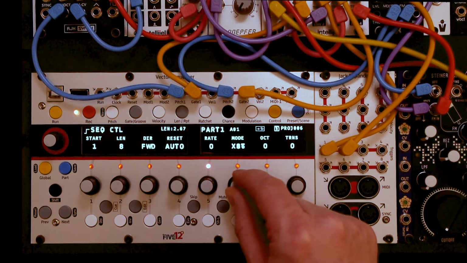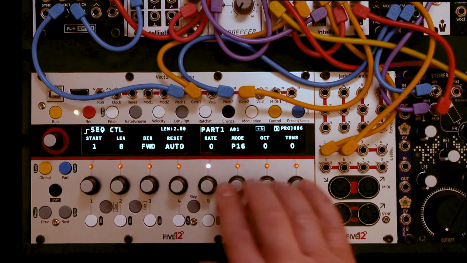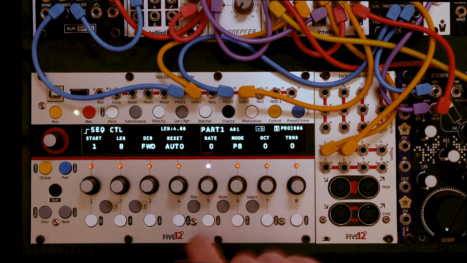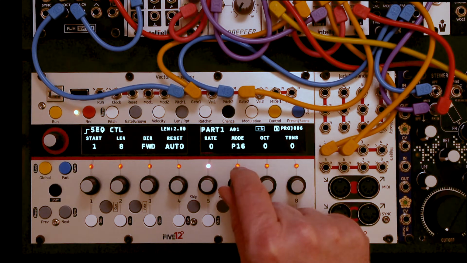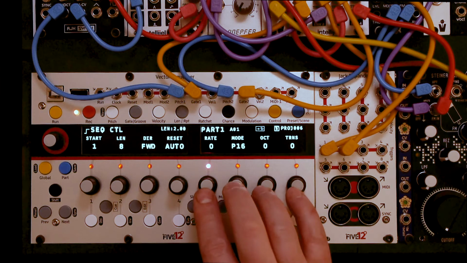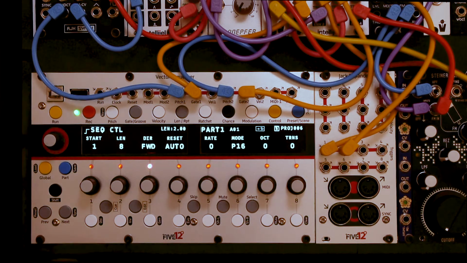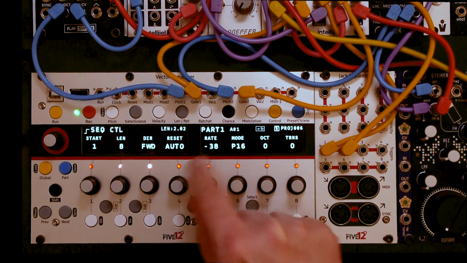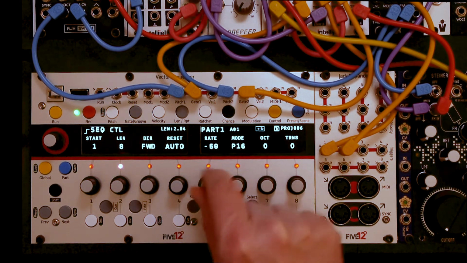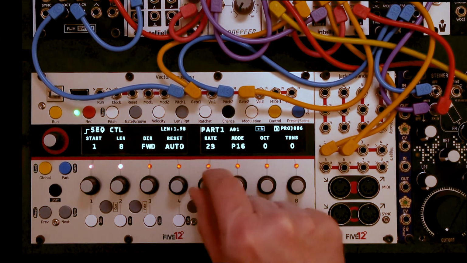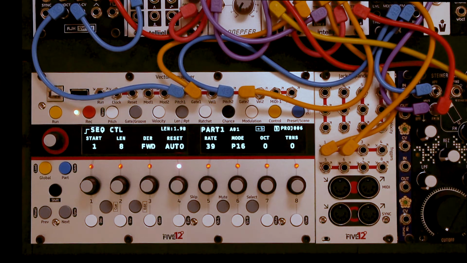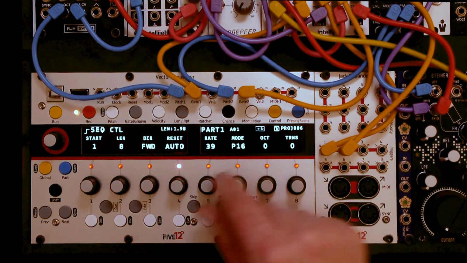Okay, so after these three modes, we have dedicated phasing modes, P16, P8T, and P8, and these are very similar to the X modes, except they are a much narrower range of rates. So as I decrease the rate, it slows down, but not nearly as much as it would with X16. So if you're working in a dedicated area where you like to have phasing with very long periods where things go in and out of phase, the P modes are the way to go.